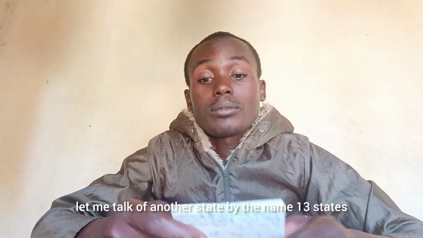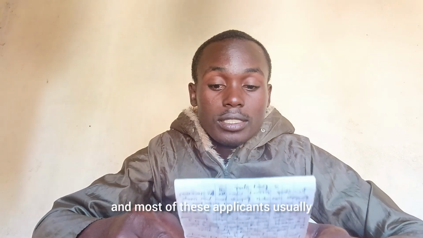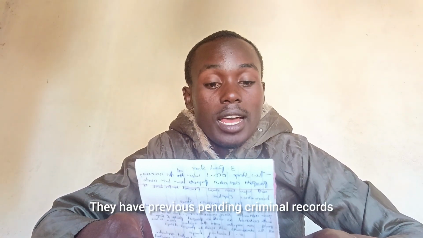So let me talk of another stage, the vetting stage. Actually, vetting is for selected applicants, and most of these applicants usually reside along the Kenyan border areas, or they have previous pending criminal records, or nationalities perceived to be high risk.